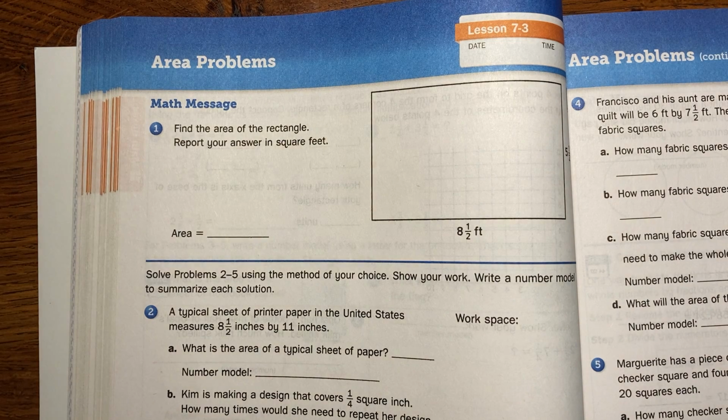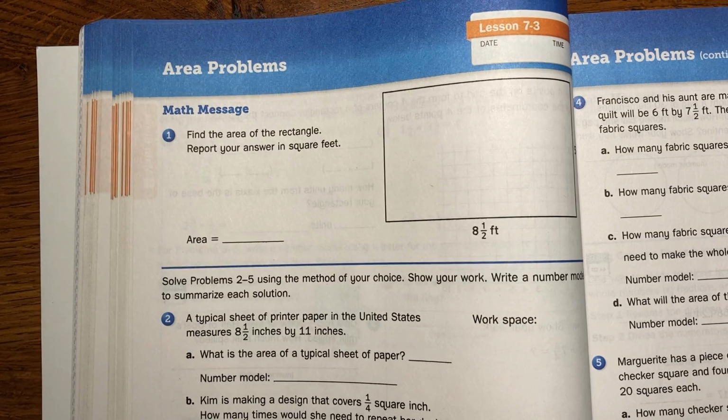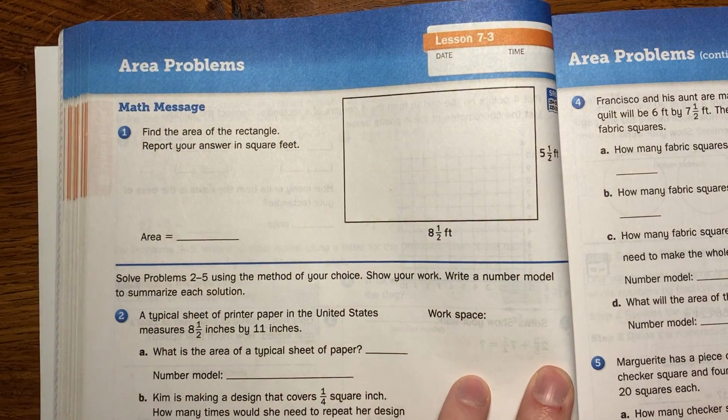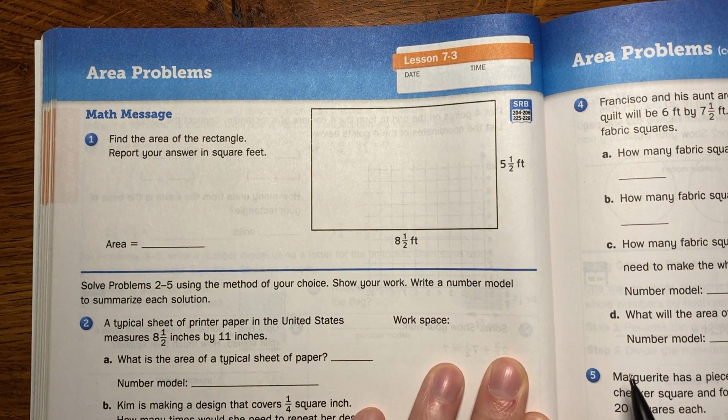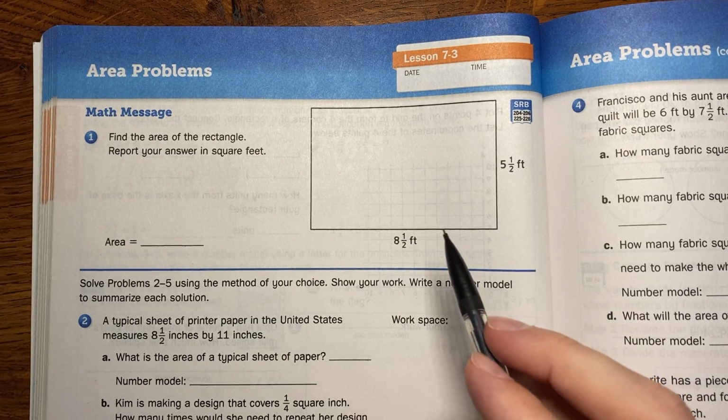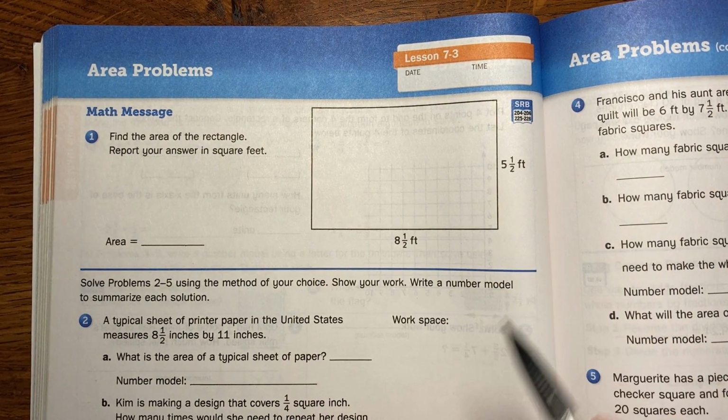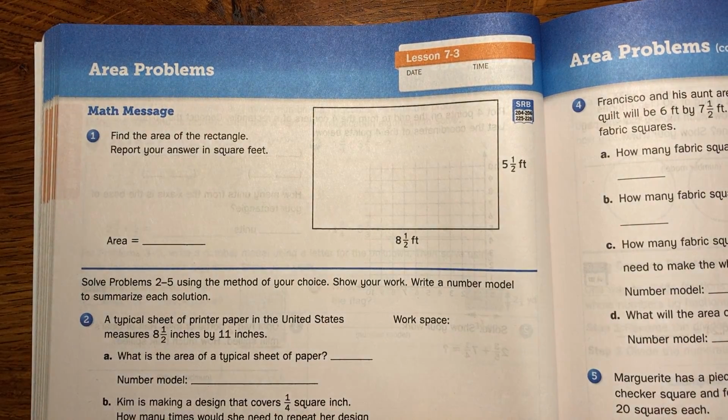So if problems 3, 4, and 5 are the ones giving you an issue, you can go ahead and skip ahead a little bit until you see me working down there. But for starters, I'm going to throw out just a quick key for number 1 here, which is asking us to find the area of this rectangle in square feet.